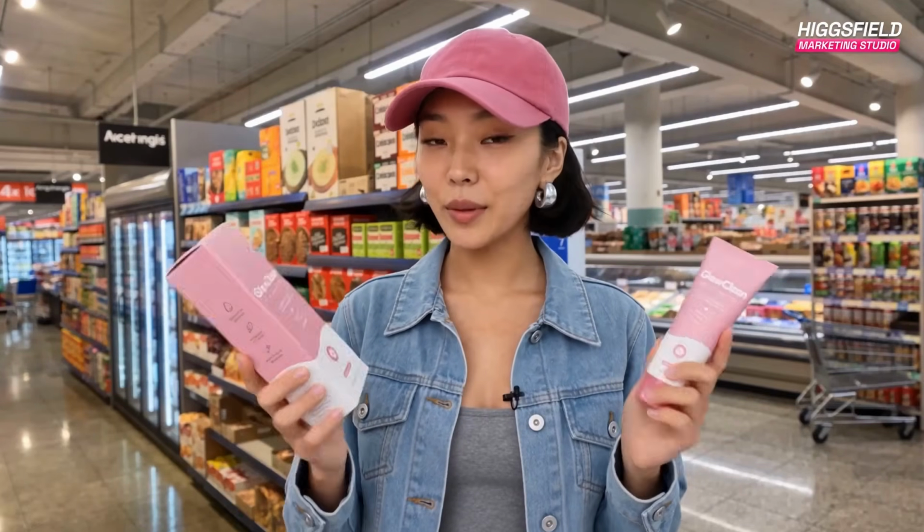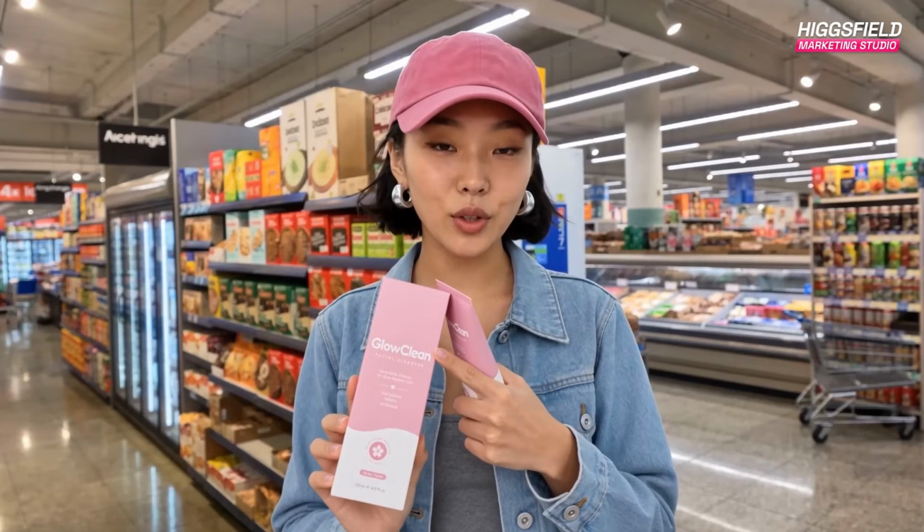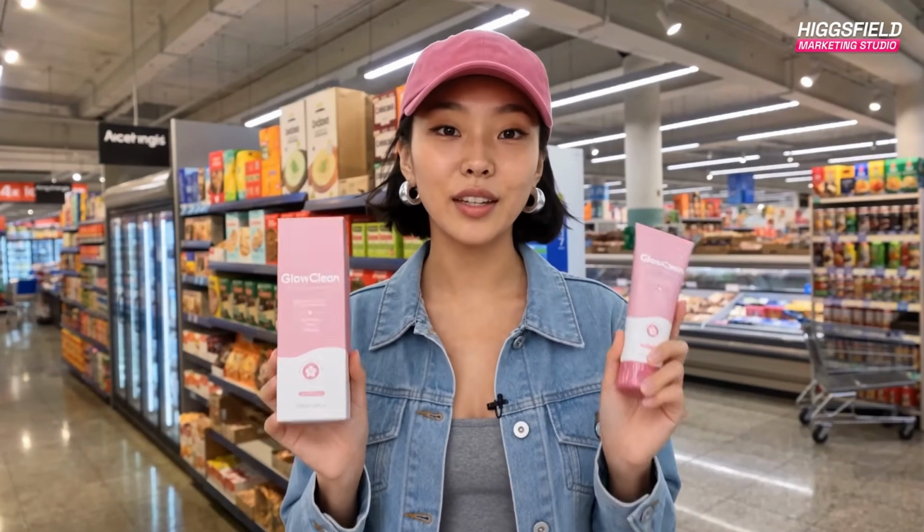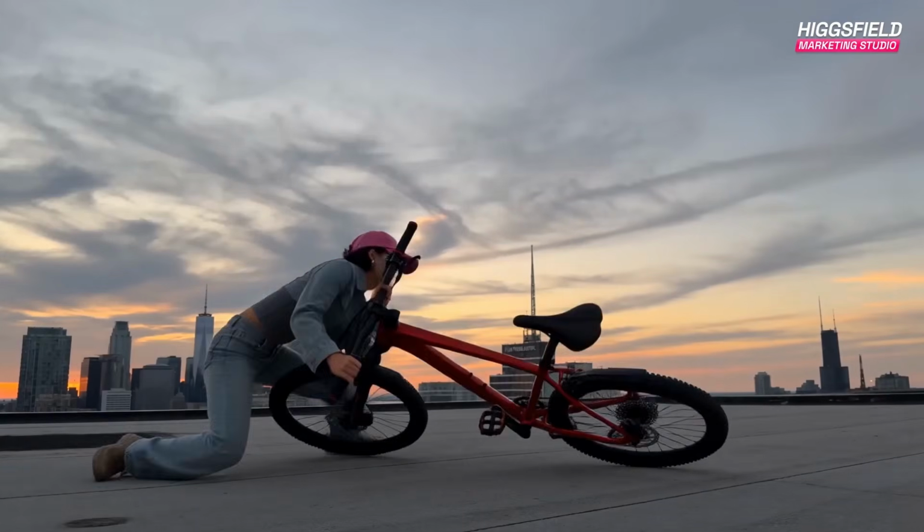Hey guys, have you tried this facial cleanser? It has cherry blossom extract, which is so gentle and great for all skin types. It's a deep cleanser, but it's also pH balanced, so it won't dry out your skin. It's super hydrating and leaves your skin feeling so soft and radiant.